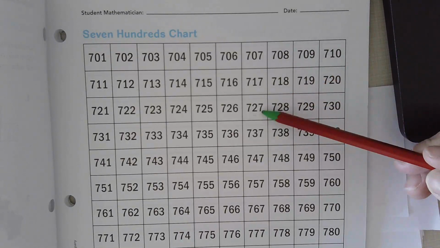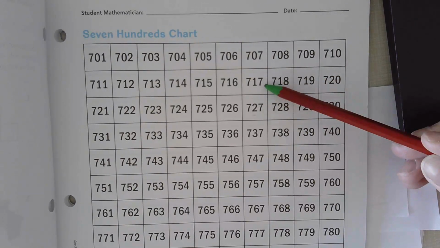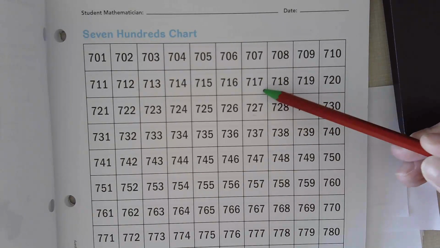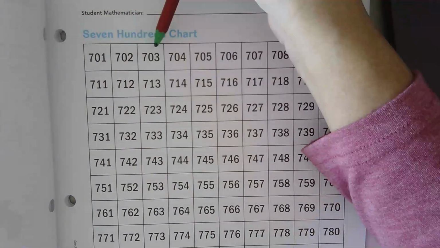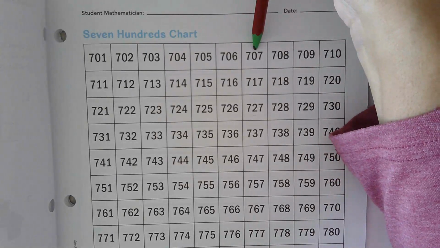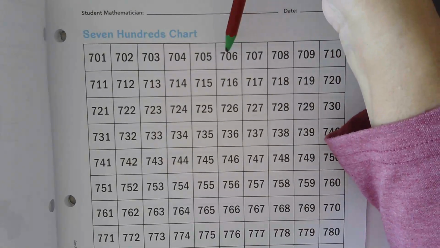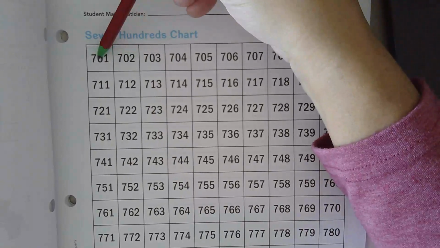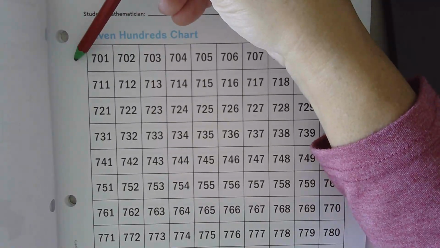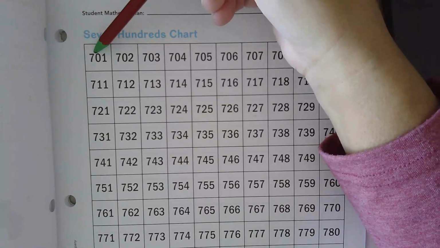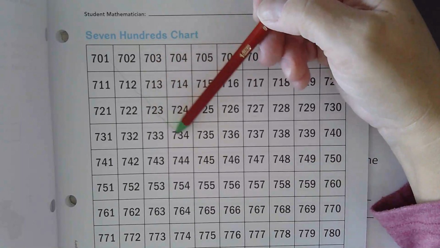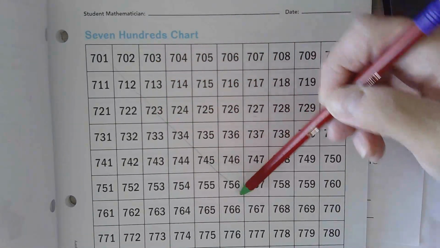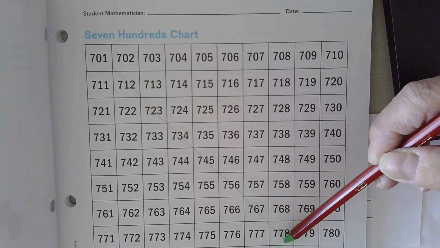So if I wanted to go up one row from 727, it's going to take away 10 and give me 717. And if I go up again in that column, it's going to be 707. Now, moving to the right increases by 1, okay? And moving to the left decreases by 1, okay? Moving diagonally increases the value by 11. 701 plus 11 plus 11 plus 11 plus 11 plus 11 plus 11, and so on and so forth.